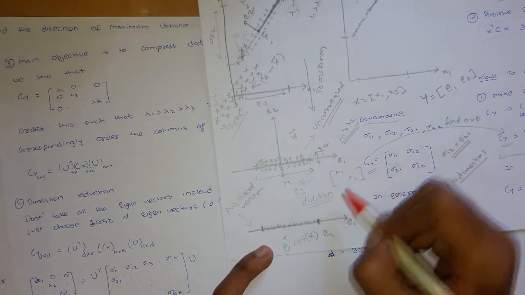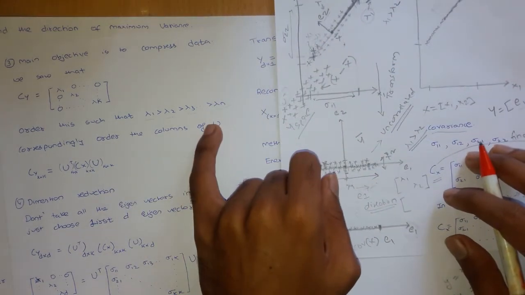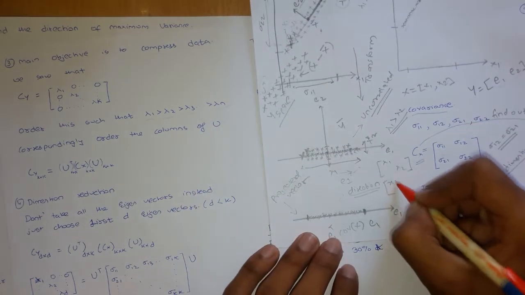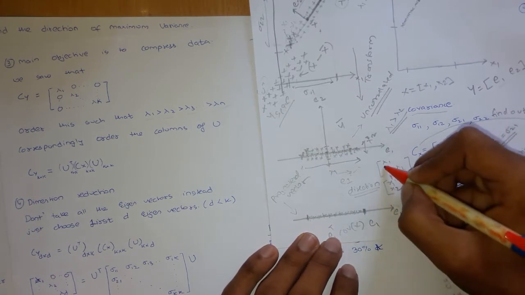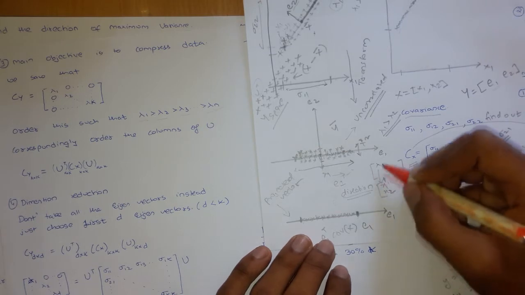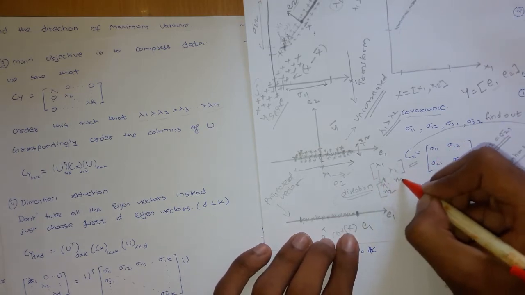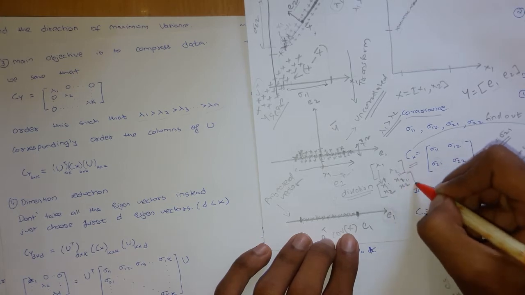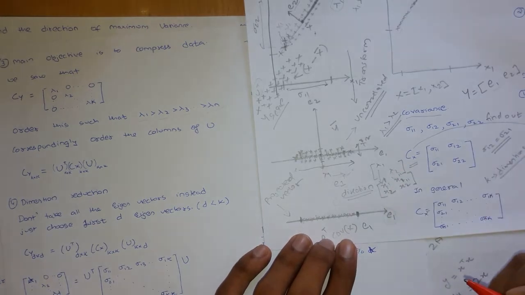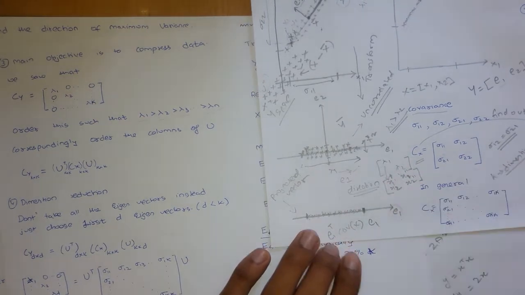Correspondingly, you can order the columns of the U matrix. So U has the eigenvector corresponding to lambda 1, and this is the eigenvector corresponding to lambda 2, and you can order it like this.